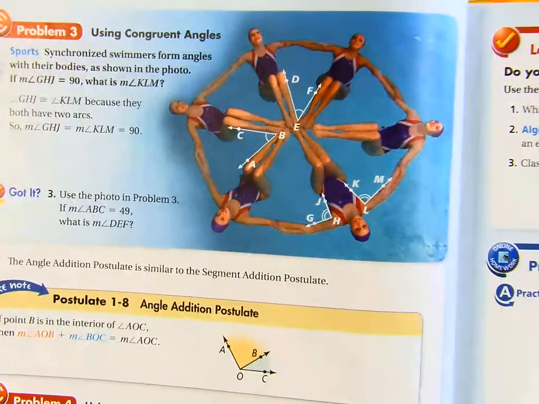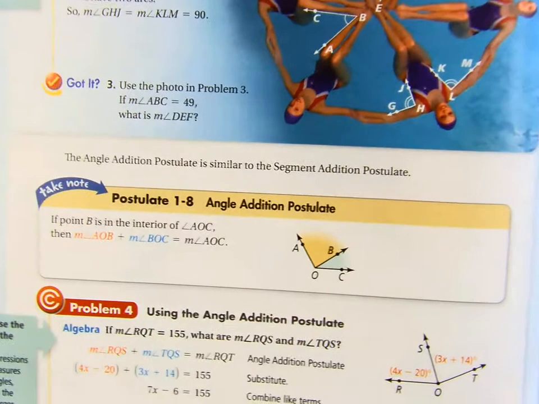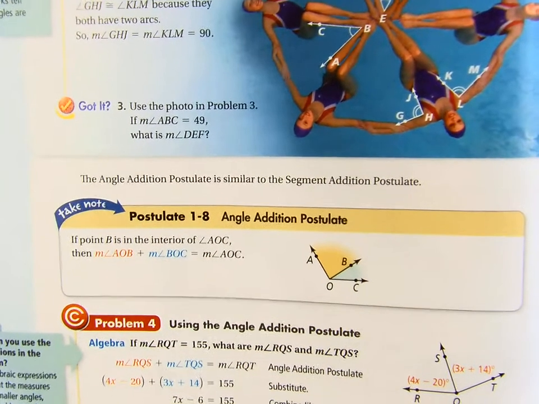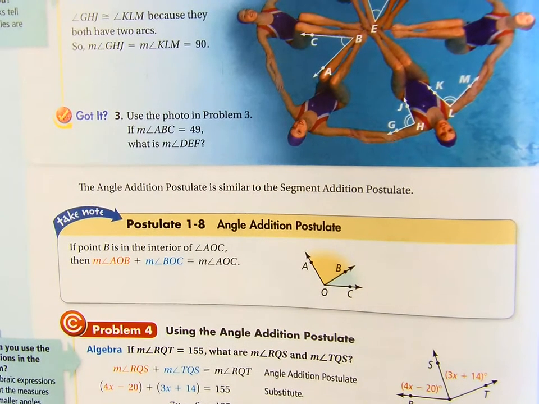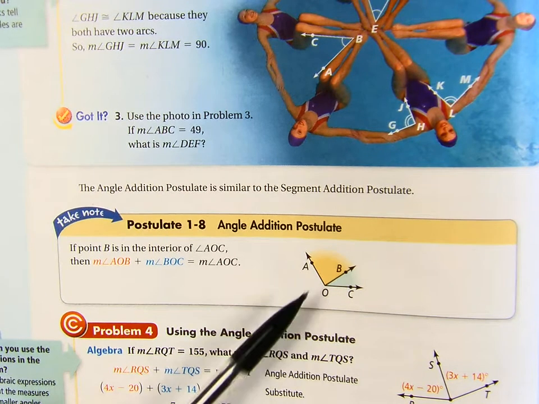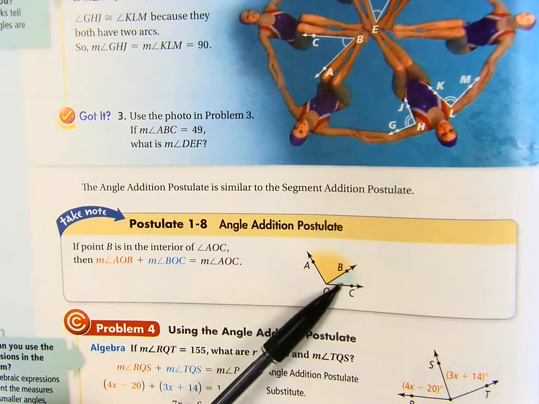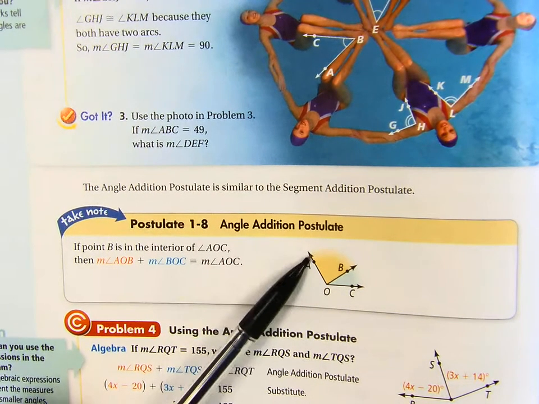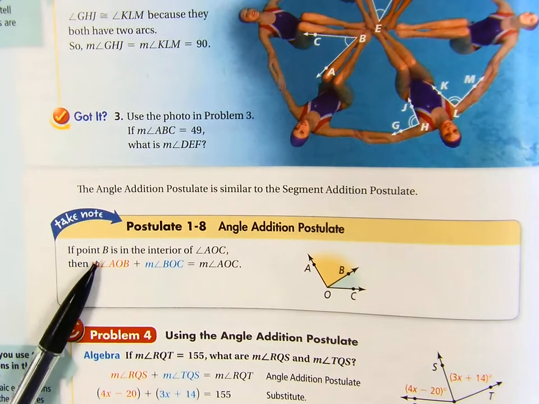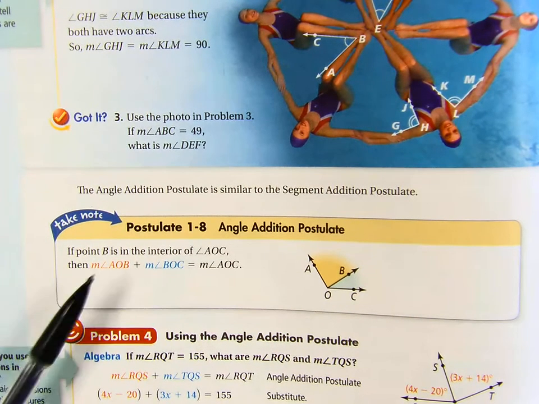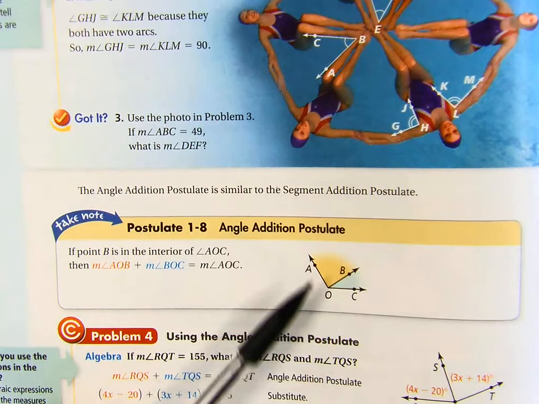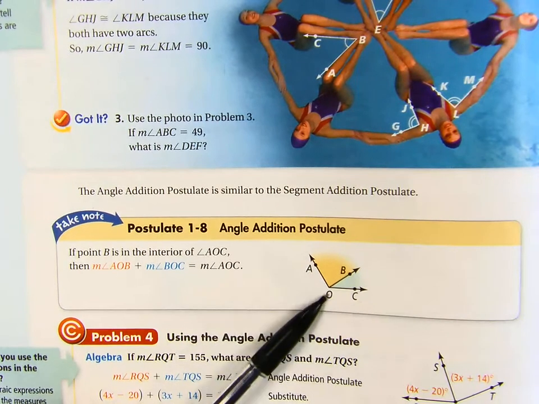Okay. And then we have the angle addition postulate. We had the segment addition postulate. Now we have an angle addition postulate, that the sum of the parts is equal to the whole. Whatever the measure of this angle is, and the measure of this angle, will be equal to the measure of the whole angle. See, they tell us here, if B is on the interior of angle AOC, then the measure of angle AOB plus the measure of BOC will equal the measure of AOC.